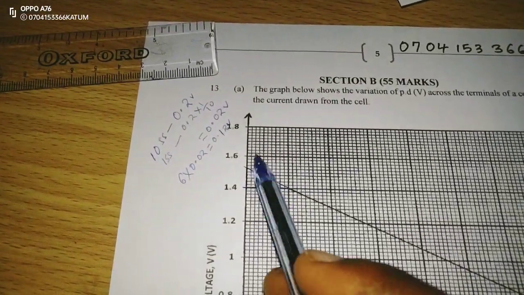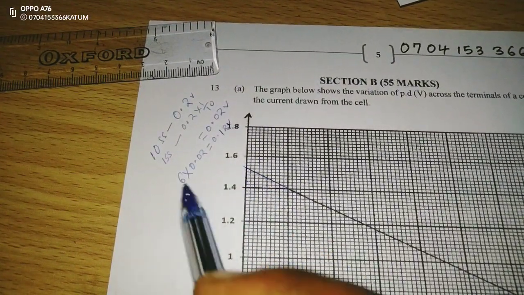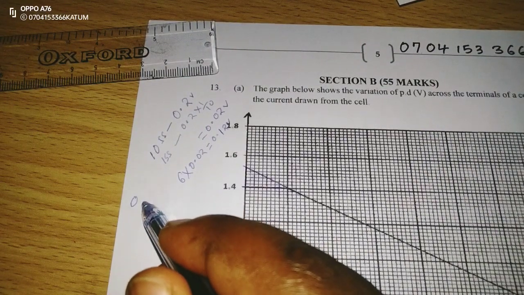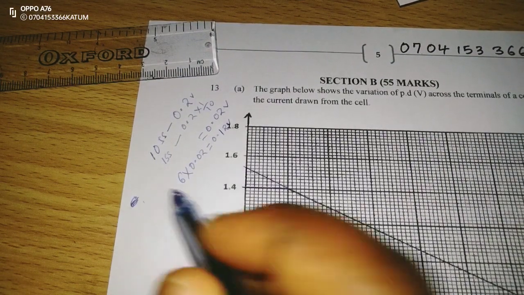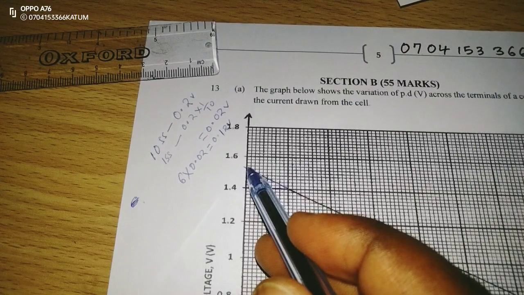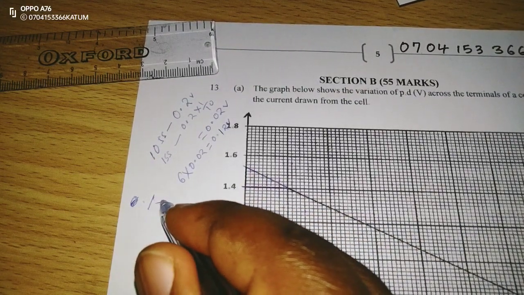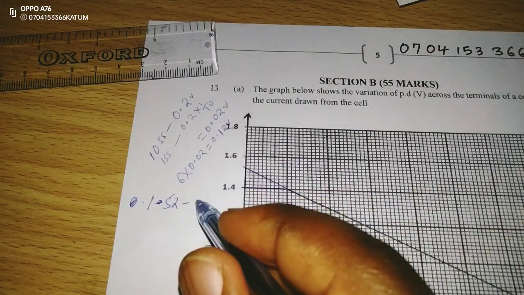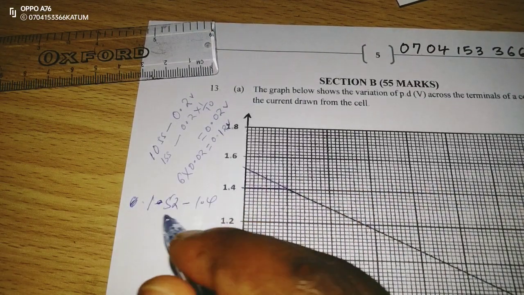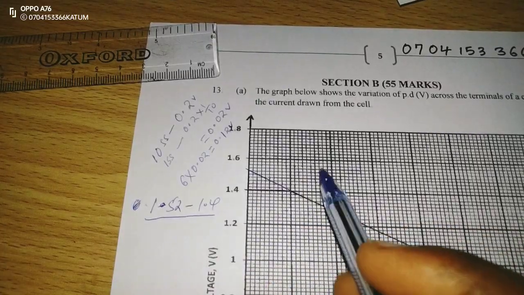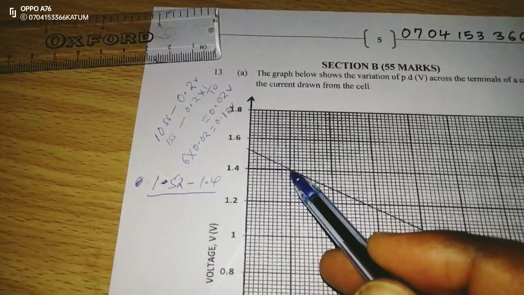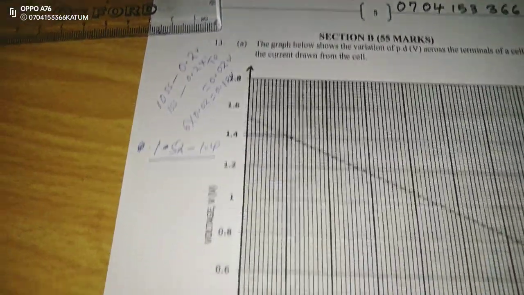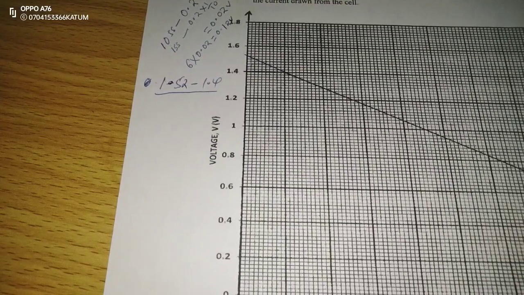Therefore, change in y, I can move from 1.52 up to 1.4. Then I divide by change in x, all the way from this point to this point, which is from 0.2 to 0.